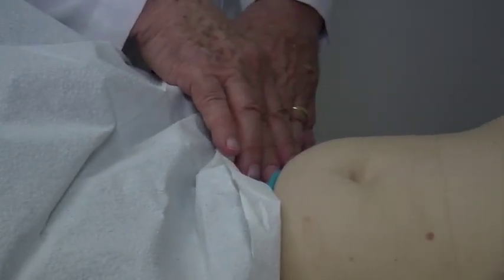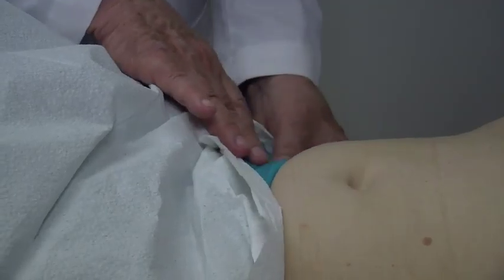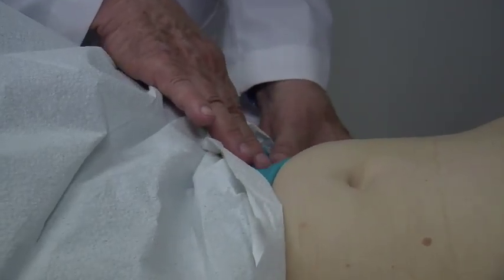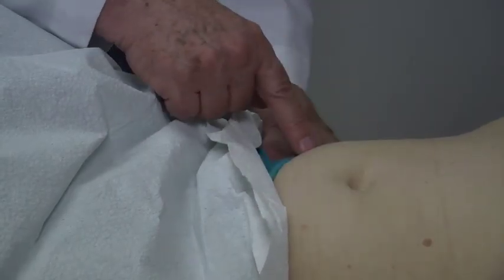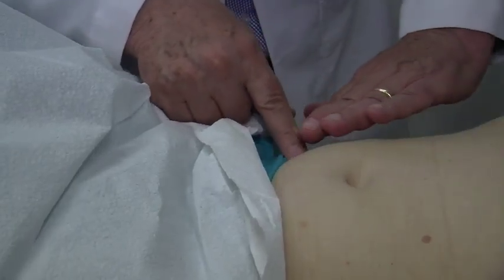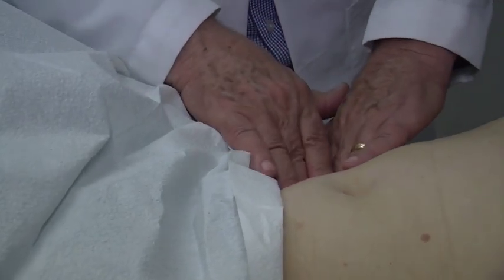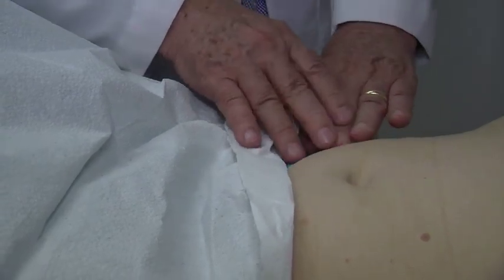The second thing is actually for appendix, and there's a section on your lower right quadrant called McBurney's point. Rather, this is Murphy's sign, McBurney's point. And if I go to your ASIS on your ilium here, and your umbilicus, halfway in between that on a line is a spot that's where your appendix should be. So I'm going to push directly over that spot, and you tell me if that's tender. So that would be no tenderness at McBurney's point.